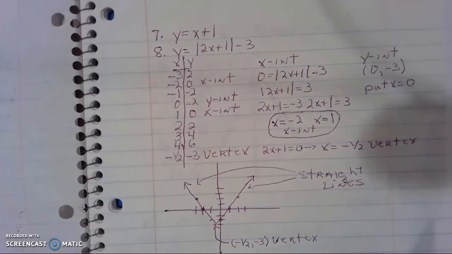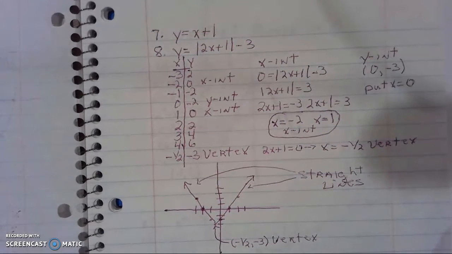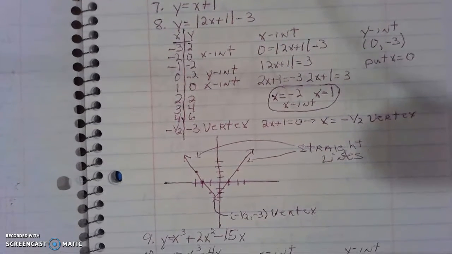Number 7 is y equals x plus 1, a line. Number 8, another absolute value. y equals the absolute value of 2x plus 1, in the absolute value, minus 3. Then all of the steps are shown there. X-intercept, I went through that. I made it 0 equals the absolute value of 2x plus 1 minus 3. Then I did the work of solving that absolute value equation like we did back in the first chapter. x is negative 2 and 1. The y-intercept found by putting 0 in for the x.